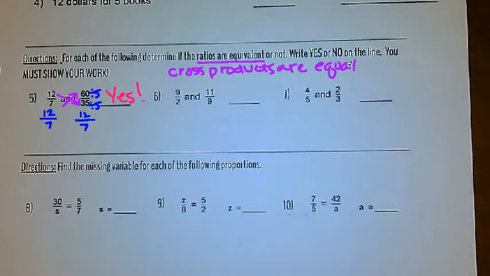So if you do 7 times 60, I don't know why I wrote 6, 7 times 60 equals 420, and 12 times 35 also equals 420. Okay, so either way, if you want to simplify them, you would see that they are equal. If you cross multiply them, you would also see that they are equal.